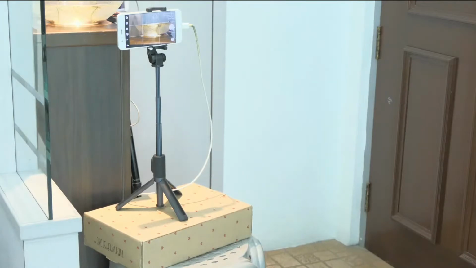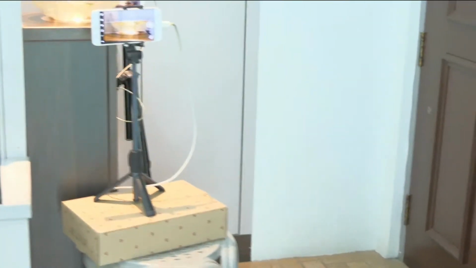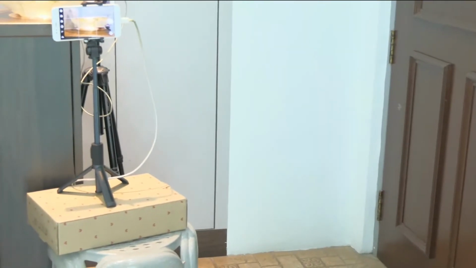Let me settle the other camera. The other camera will be pointing here. All right, I'll be seated here. If you can't see what's going on, I'm adjusting the camera at the back.